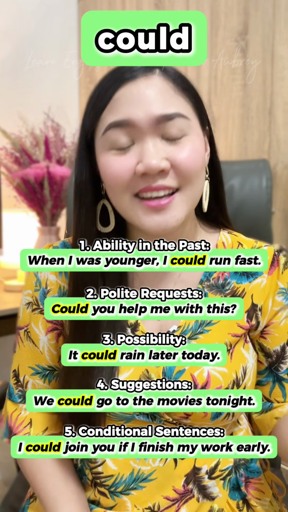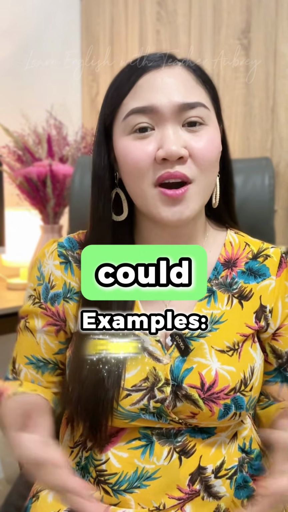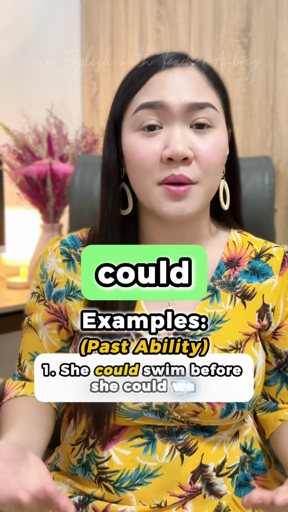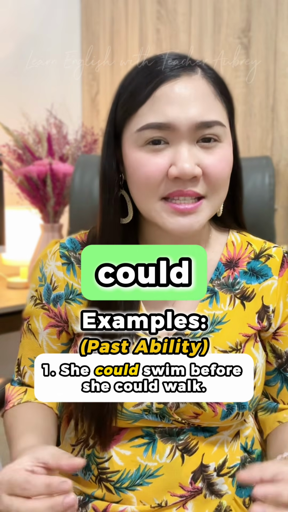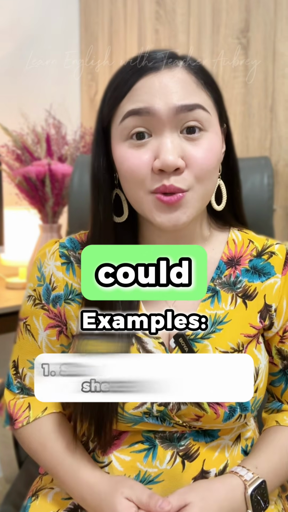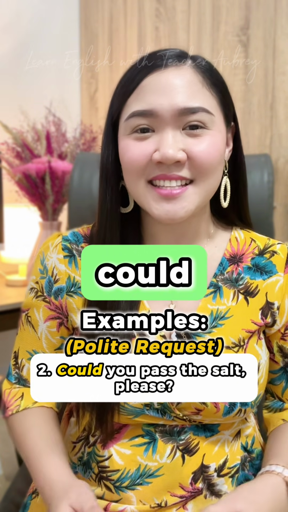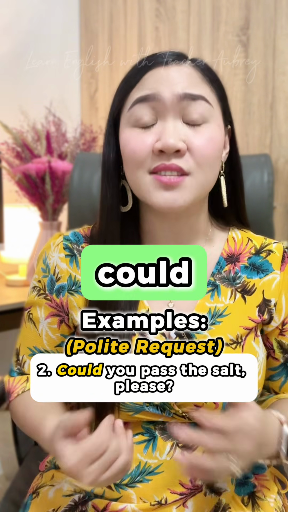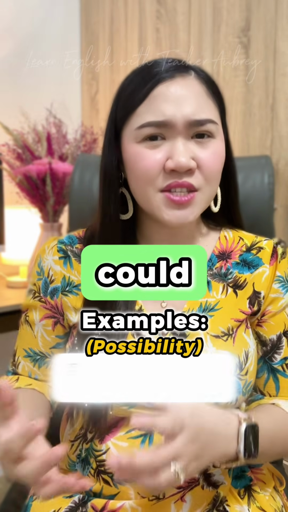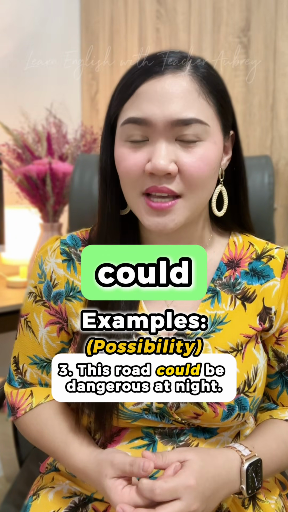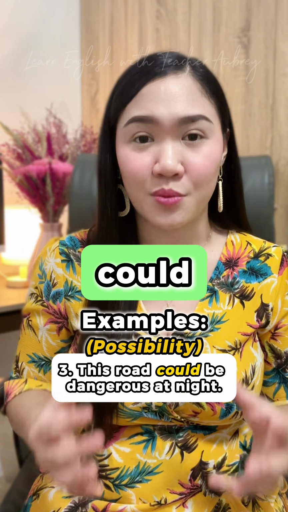To understand more the uses of could, here are other sentences. Number one, for past ability. She could swim before she could walk. In this sentence, it talks about an ability in the past. Number two, for polite request. Could you pass the salt, please? In the sentence, it's a courteous way to ask for something. Number three, for possibility. This road could be dangerous at night. In this sentence, it suggests a potential risk.